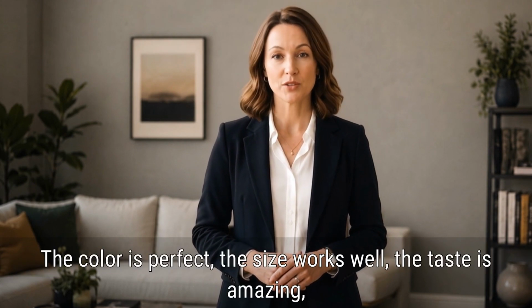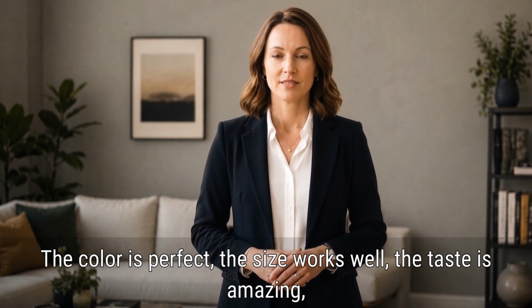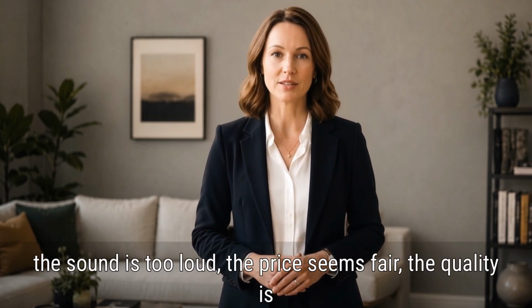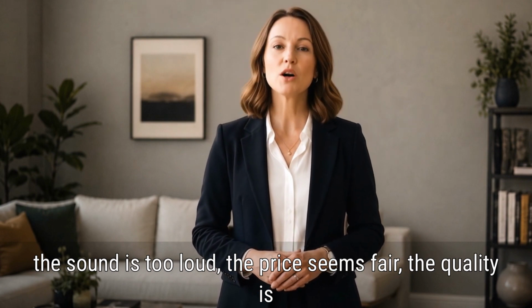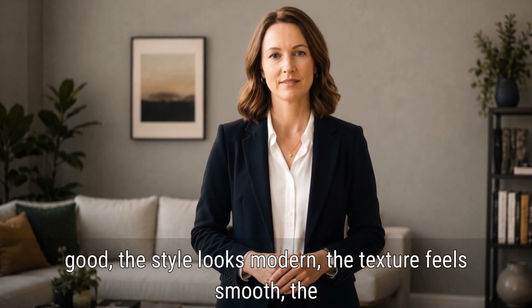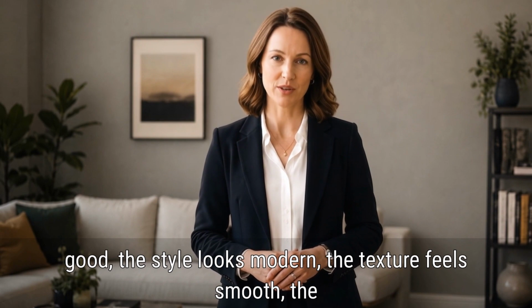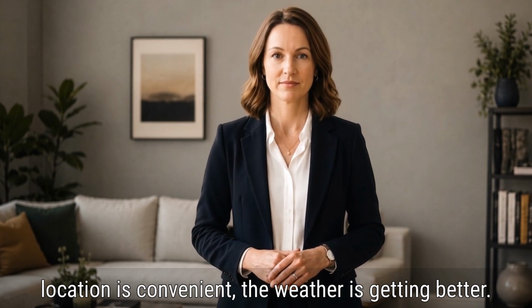The color is perfect. The size works well. The taste is amazing. The sound is too loud. The price seems fair. The quality is good. The style looks modern. The texture feels smooth. The location is convenient. The weather is getting better.